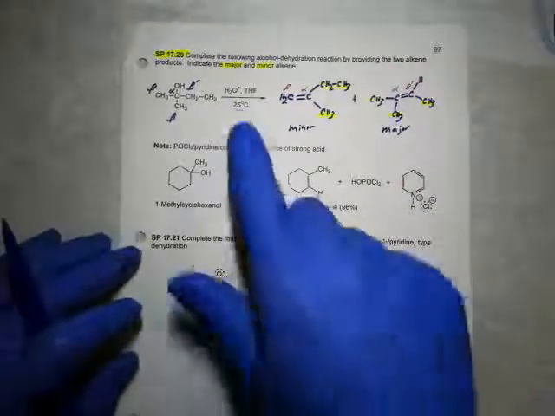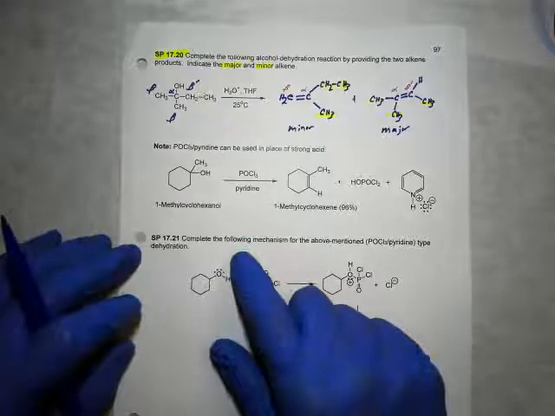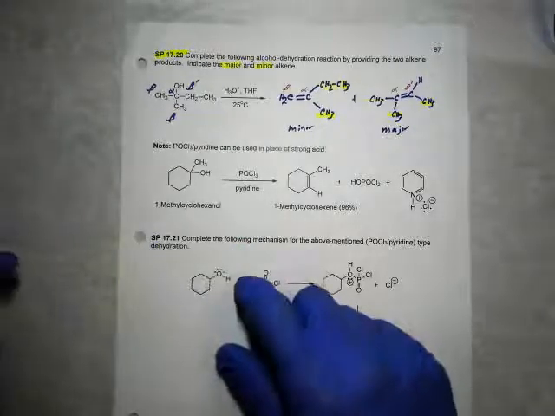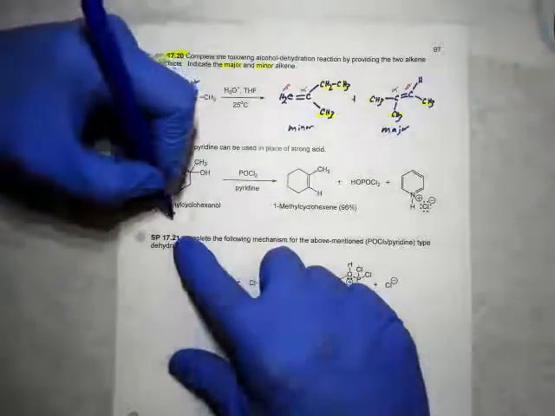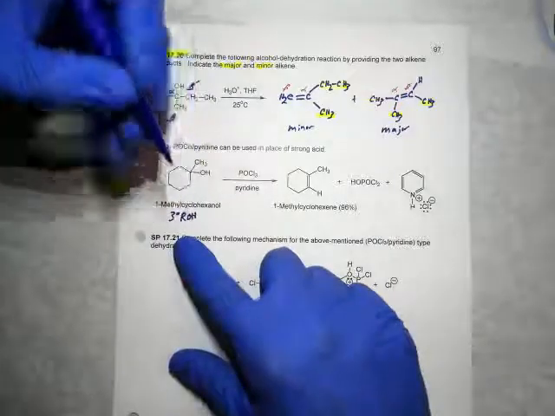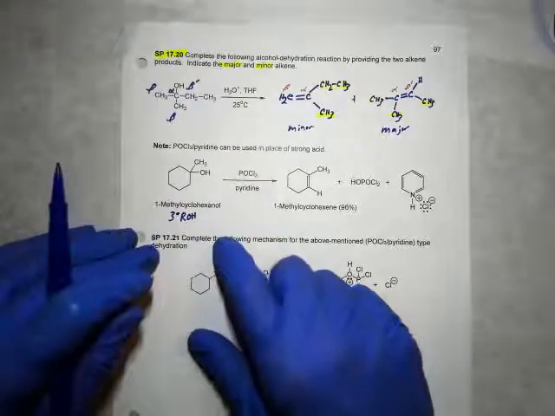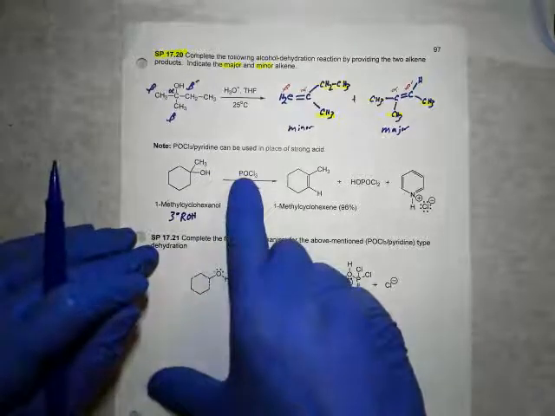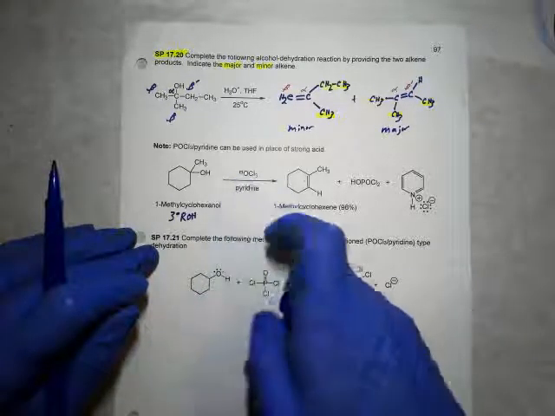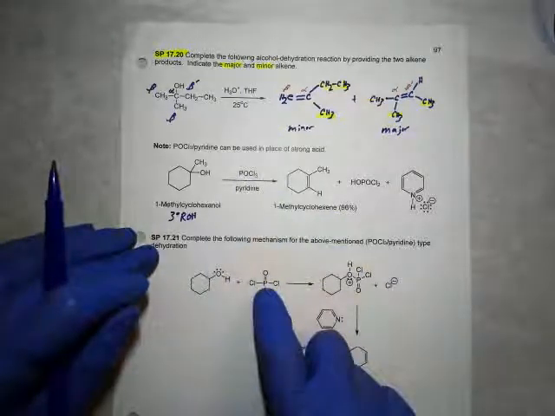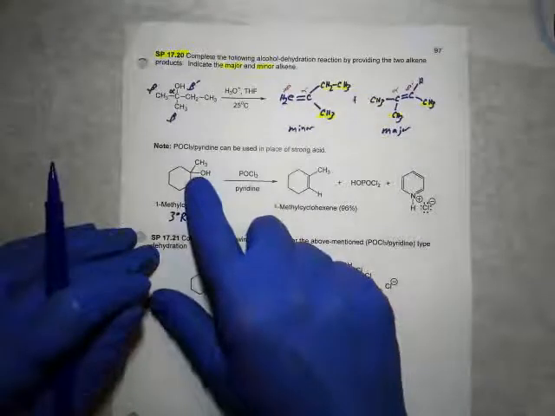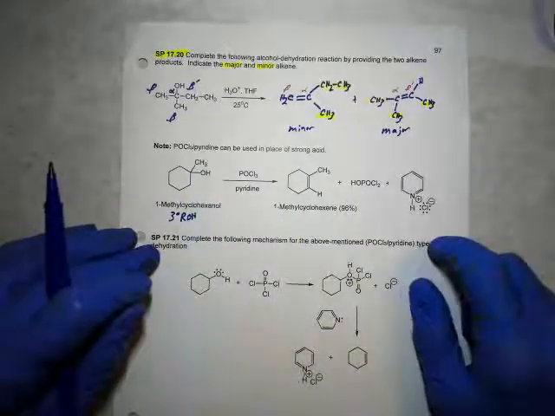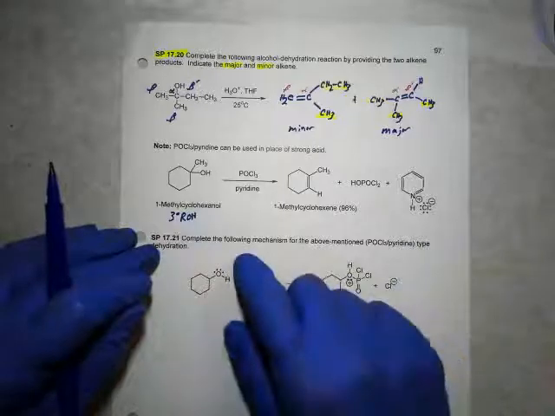Now, folks, these conditions are pretty harsh. Is there something else that we can do to get better yields and maybe a better performance? And the answer is yes, there is. Here we have another example of a tertiary alcohol. This is 1-methylcyclohexanol. Folks, this is called phosphoryl chloride, POCl3. There's its structure. And kind of like tosyl chloride, it's going to result in the formation of a really good leaving group. But it works with tertiaries. So we'll have to look at that mechanism pretty closely.